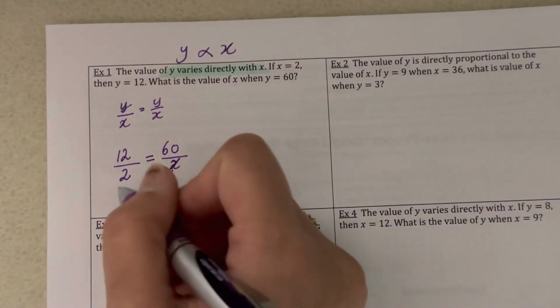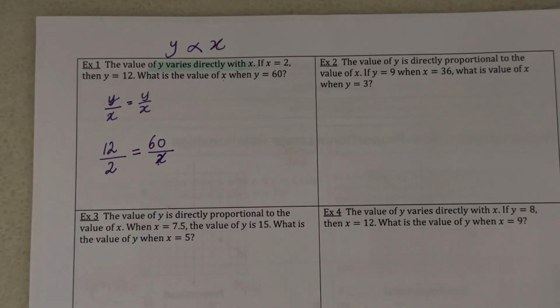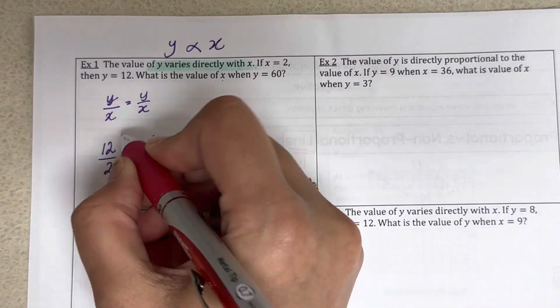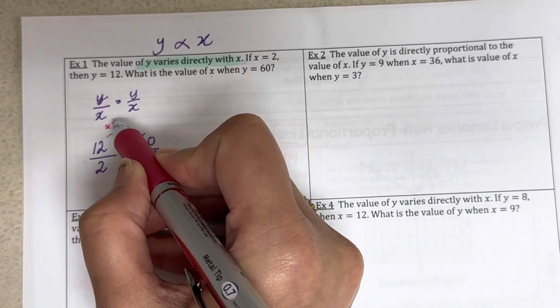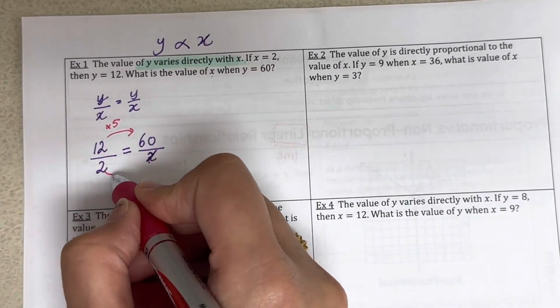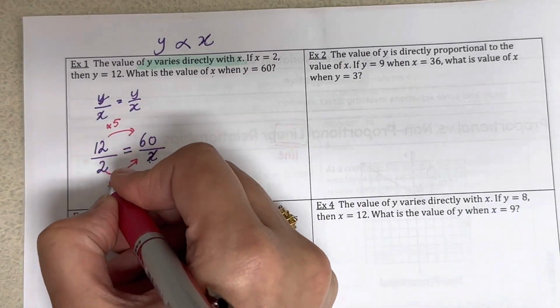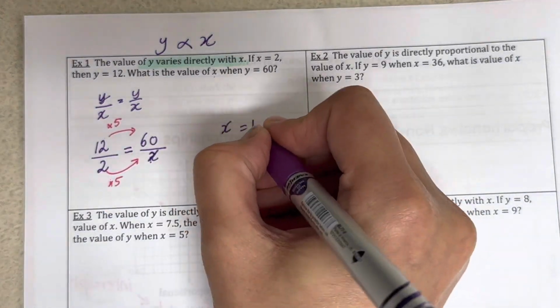12 became 60. How? It was a simple multiplication process, if you can see the pattern. So I'm just going to show this question with the pattern. 12 was multiplied by 5. That's how I got 60. That means I'm going to multiply the denominator by the same number, so times 5. So x should be 10. This is one way of doing this question.